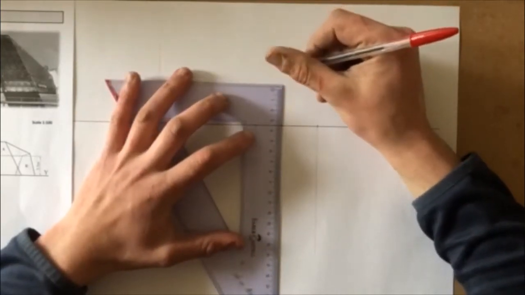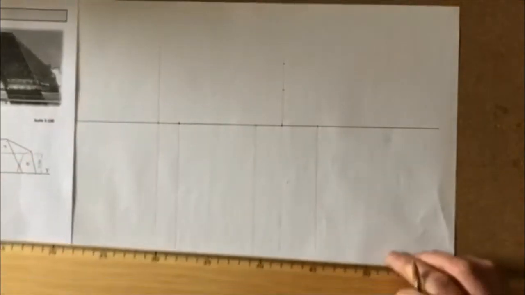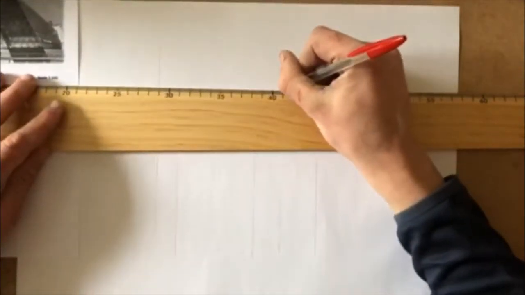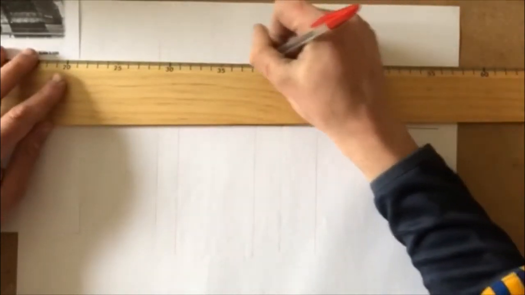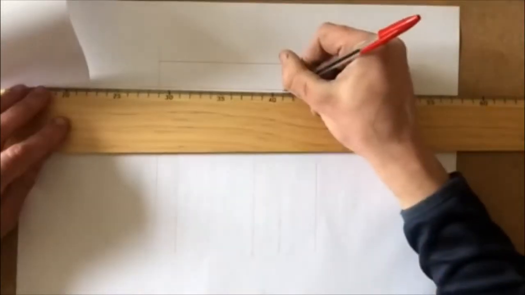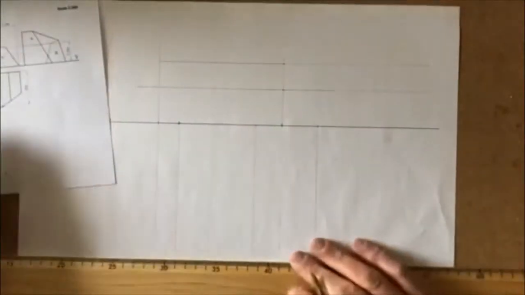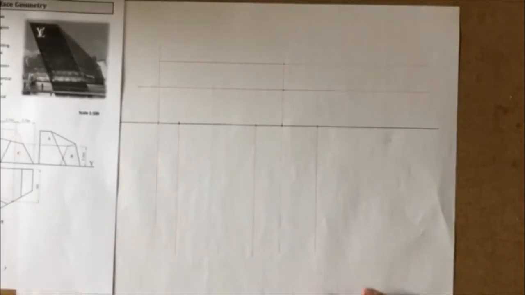I'm also given 3.5. Okay, so I'm just going to heavy in my elevation there first.